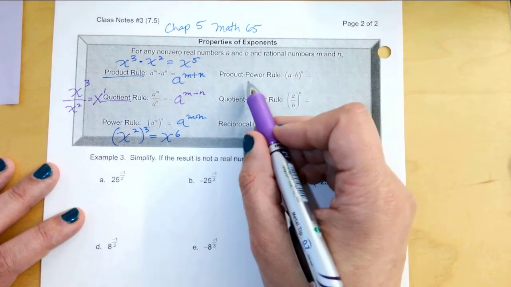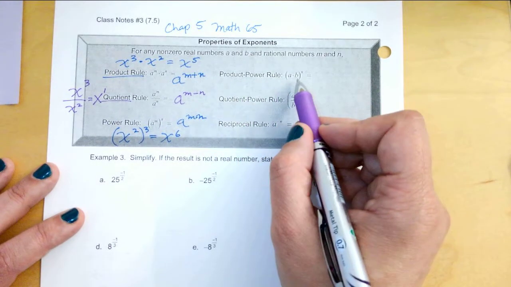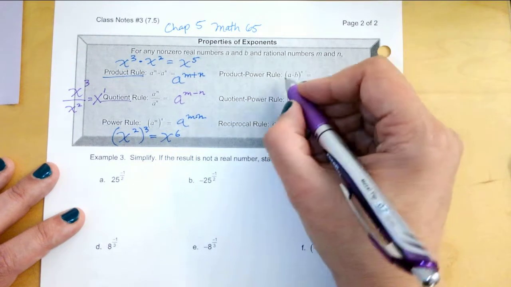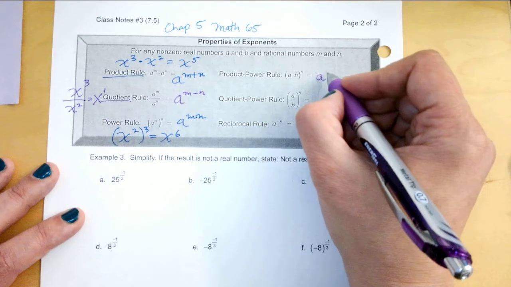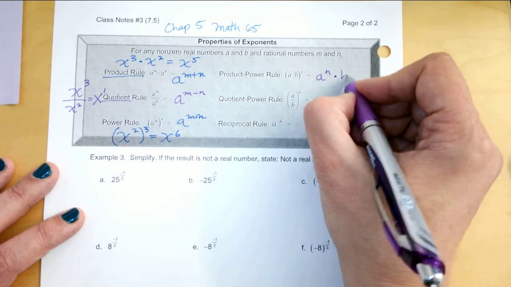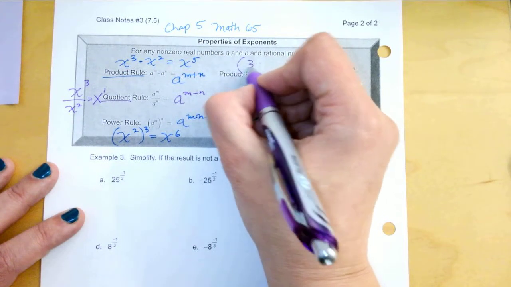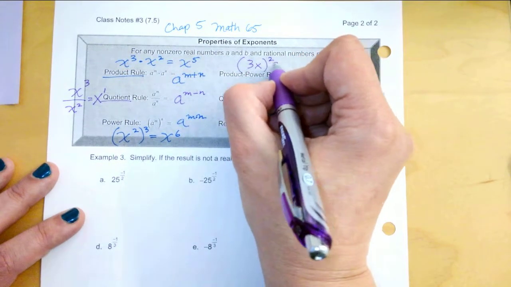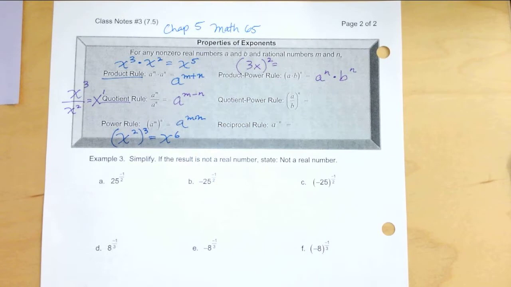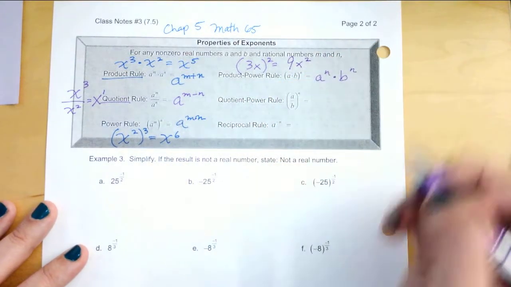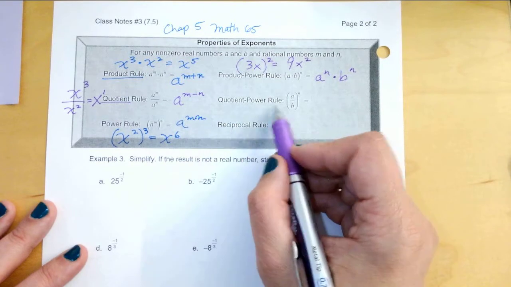Now, if we have the power and the product rule at the same time, basically both things are in parentheses, we would have a to the n times b to the n. That's important because, for example, if you had 3x and you were squaring that whole thing, that would mean you're going to square the 3 and you're going to square the x because they're both inside the parentheses. So what would you get there? Excellent.